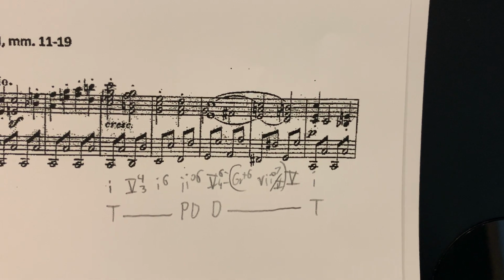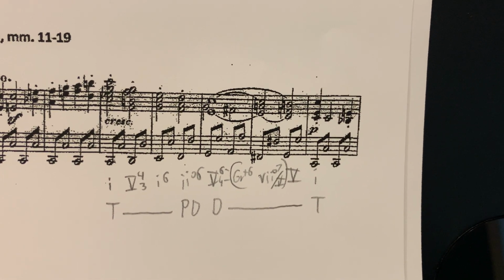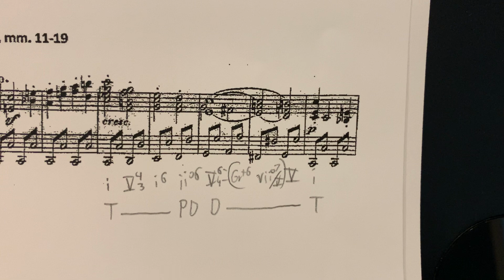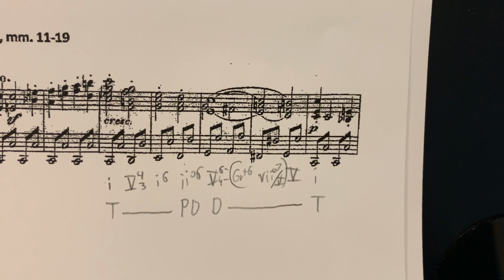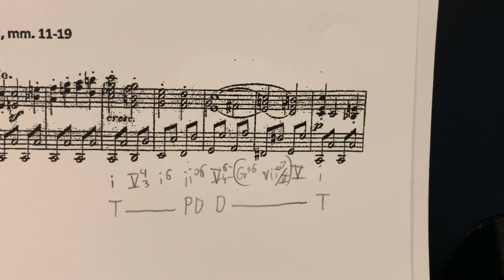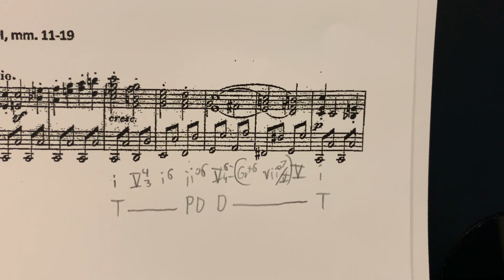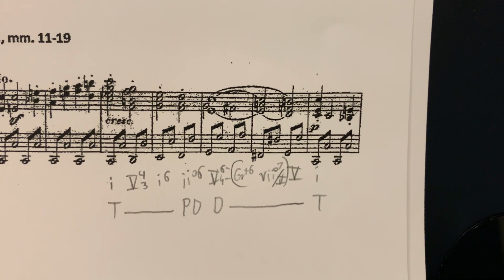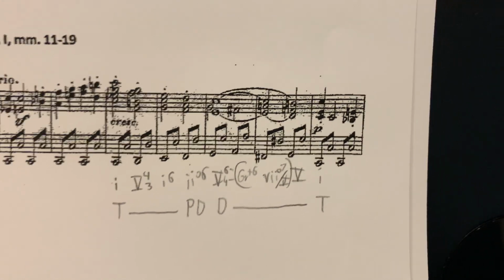All right, here's what I have for this example. As you're going to notice, as we'll get into this, where I have the German augmented 6th, I'm actually analyzing it as an embellishment of the 5 chord, right?